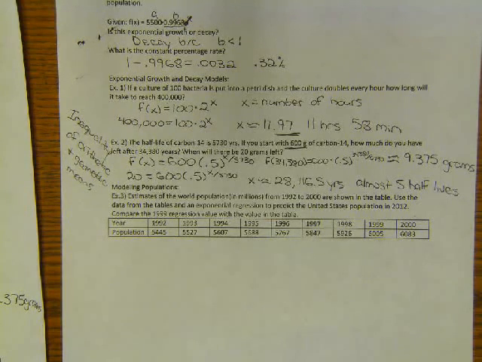61 is E. 52 is C. 53 is A, and 54 is B. Yes, I will say them again. So 59 is false. 60 is true. 61 is E. 62 is C. 63 is A. And 64 is B. Okay. So no questions?